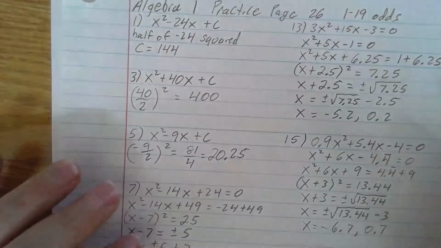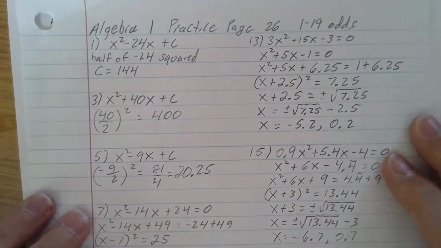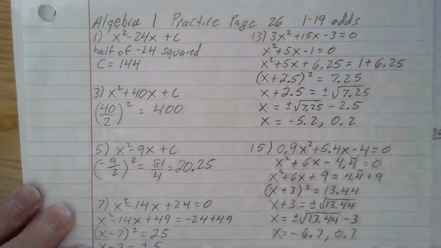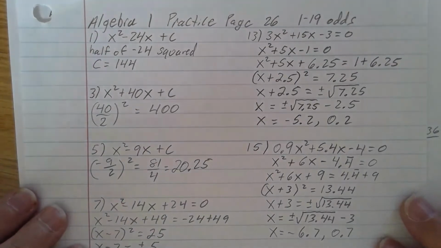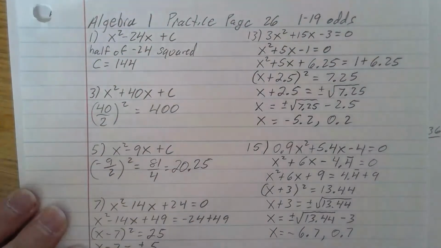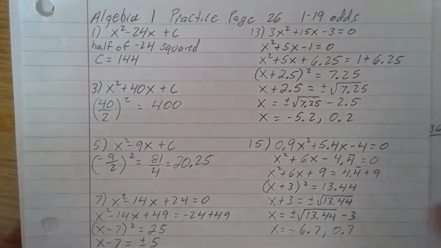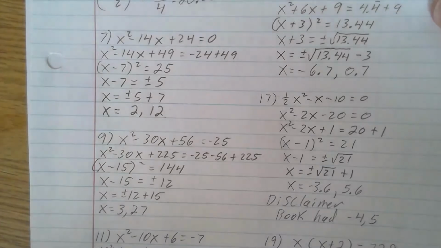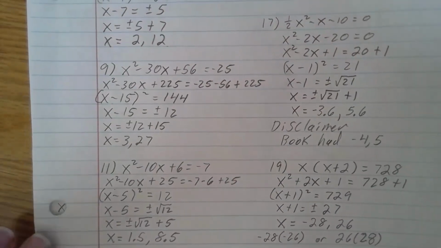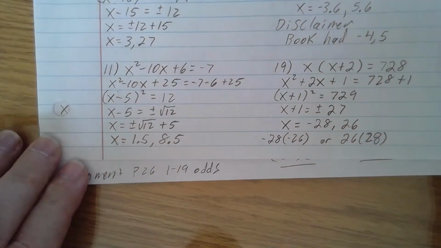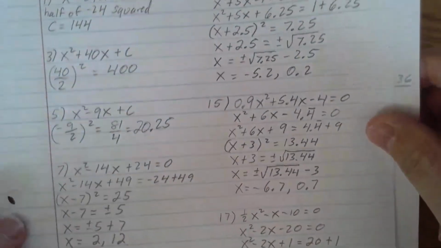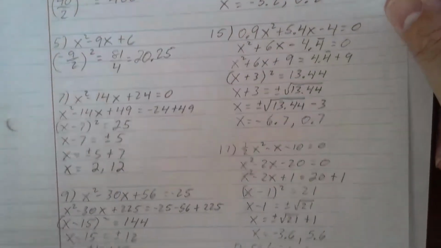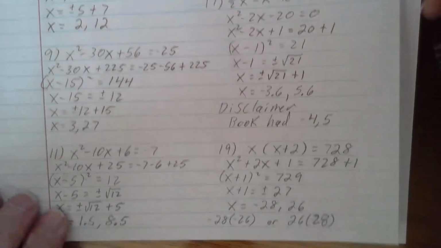All right, so here is the practice 2.6 solution. Number 1, 13, 3, 5, 15, so forth. I'll go through it kind of fast here first. 7, then 9, and then 11, and then coming back up to 13, 15, 17.